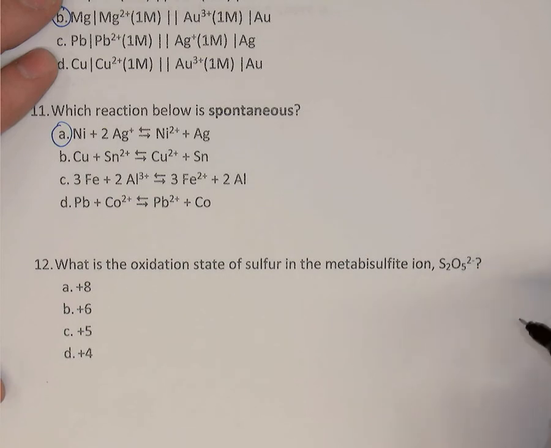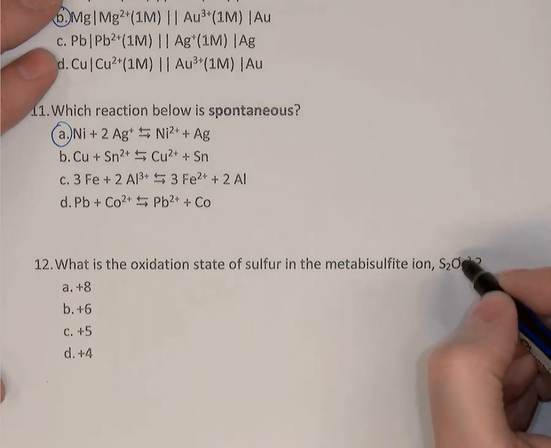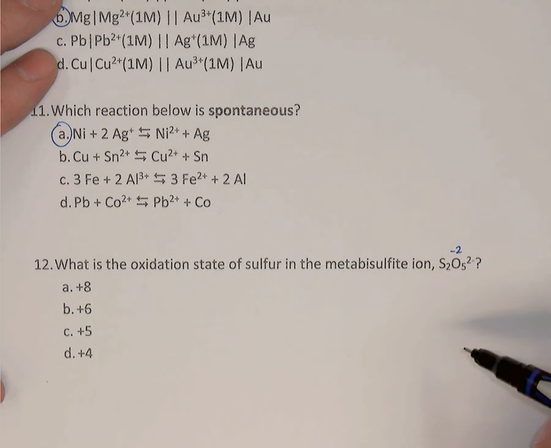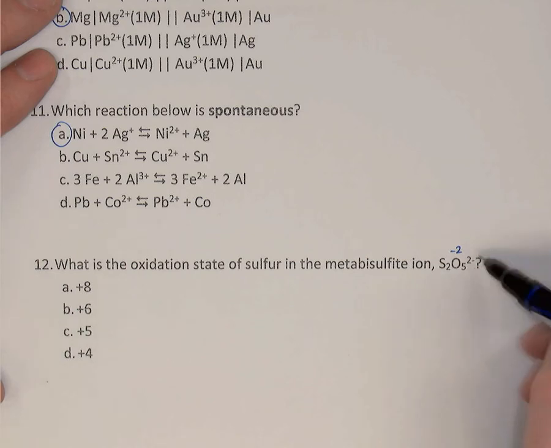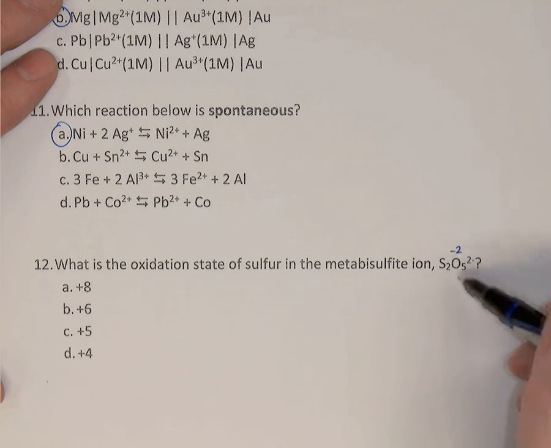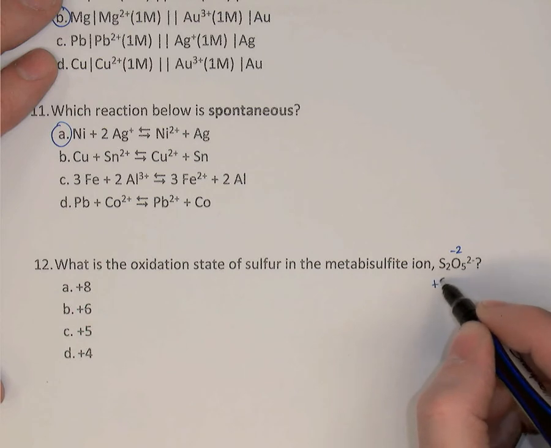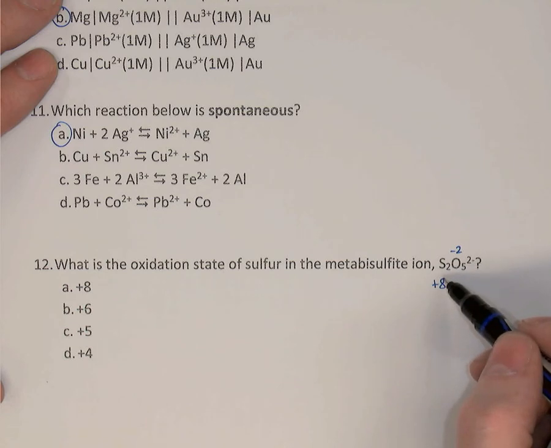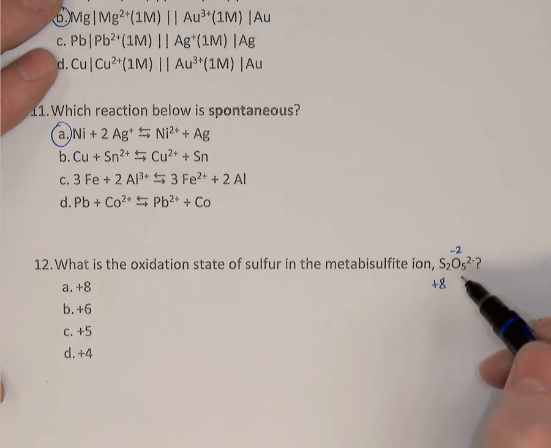Well, we know that oxygen's oxidation number is -2, and there are 5 oxygens in the formula, so 5 times -2 is -10. The entire ion is -2 charge, so if we have -10 from our oxygens, and we have to have -2 overall, then there has to be +8 on the 2 sulfurs. Right? -10 and +8 would give me -2 overall. But that +8 is divided over 2 sulfur atoms, and we'll assume that they're the same, so each one of them ends up being +4.